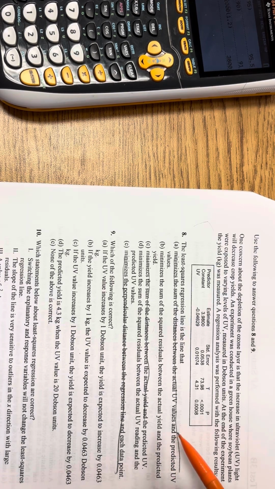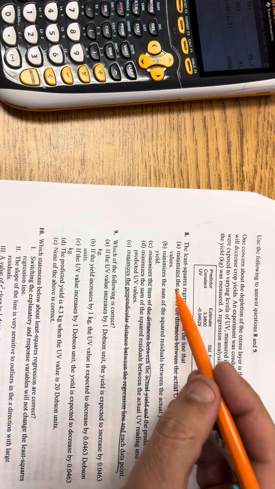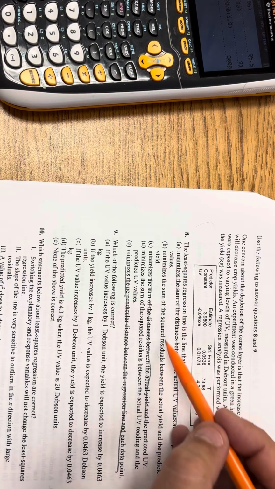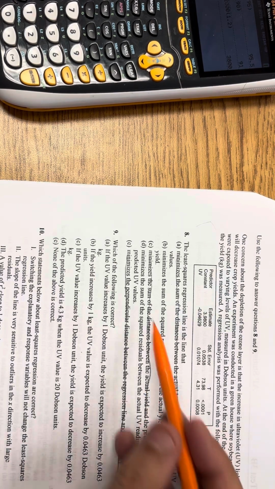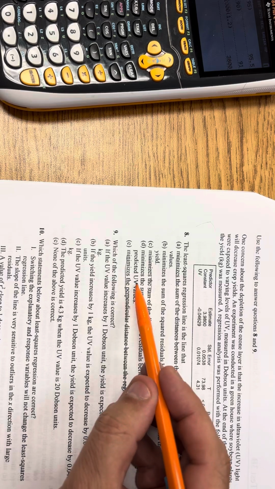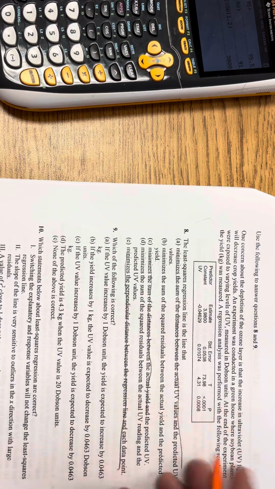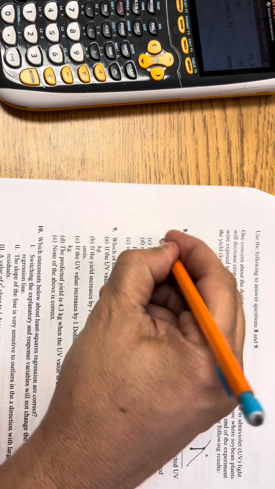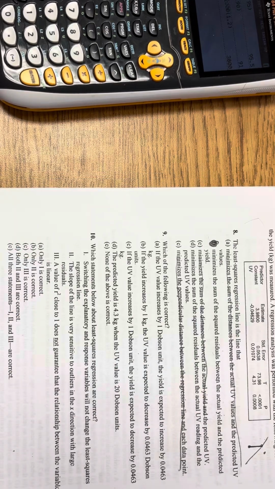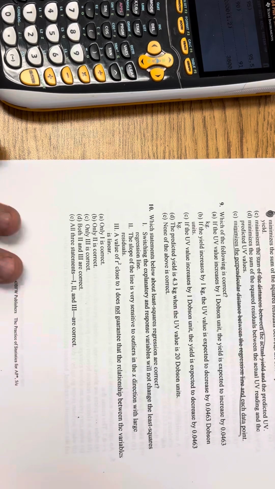And then this one is the correct answer because it minimizes the sum of the squared residuals between the actual yield and the predicted, instead of the actual X versus the predicted X. When we do the residual lines, remember we're always measuring the distance from the dot to the line. That's going to be the Y distance, so we'd want B. But 50-50, I'll take it. That's probably the hardest question we've had in multiple choice yet.